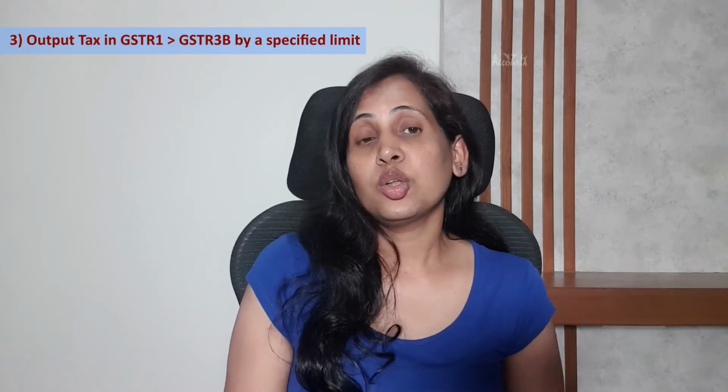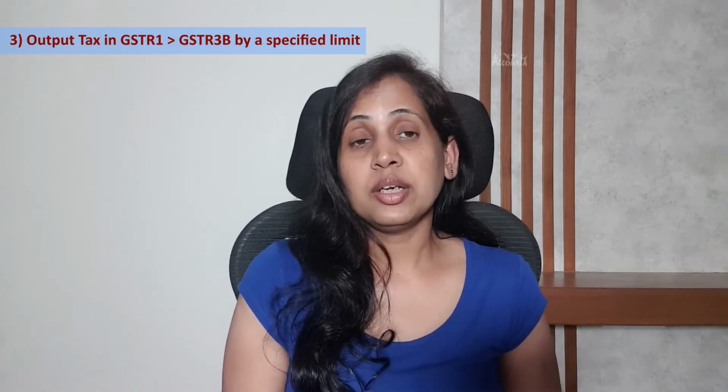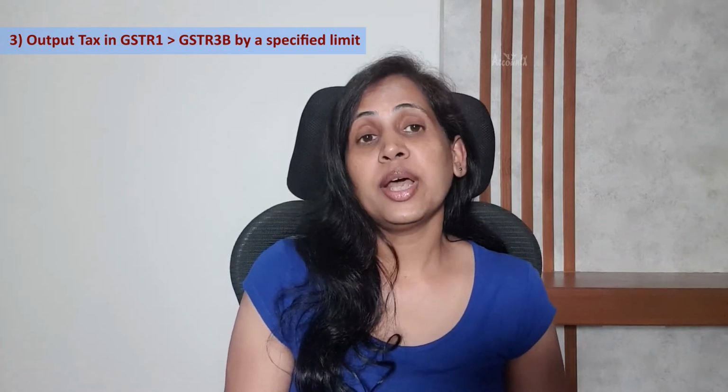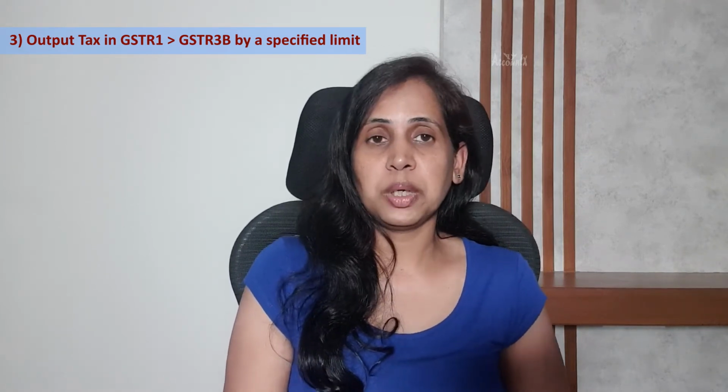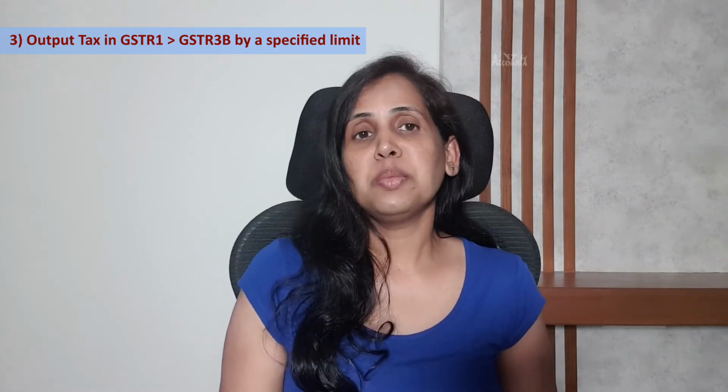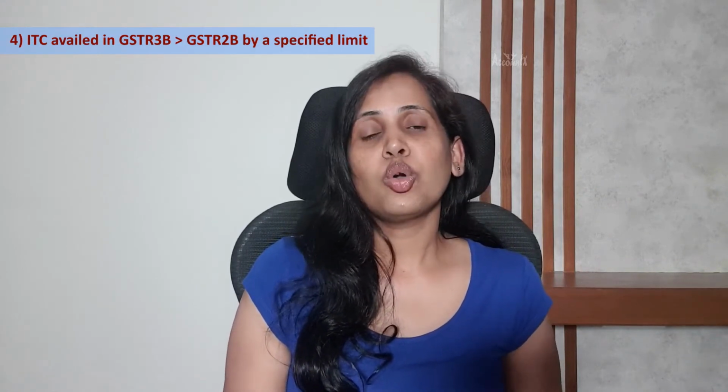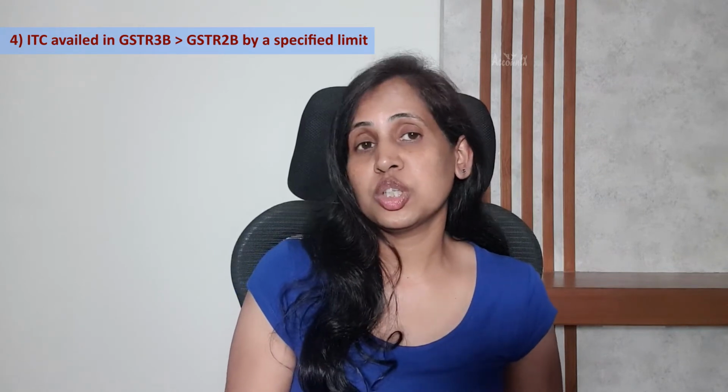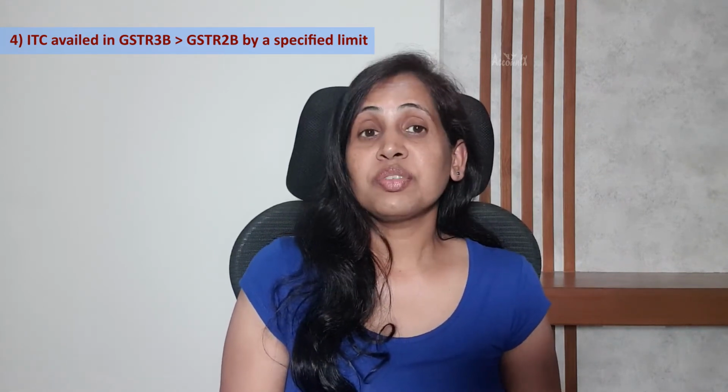Third, the output tax that you have declared in your GSTR1 is more than the output tax that you have paid in your GSTR3B, and this difference is more than the limit that is going to be specified. Again, the limit is not yet specified. So if you exceed that limit, then you cannot avail input tax credit. Fourth, the input tax credit that you have availed is more than the ITC as per your GSTR2B, and this difference is more than the specified limit. Even in this situation, you will not be able to avail input tax credit.